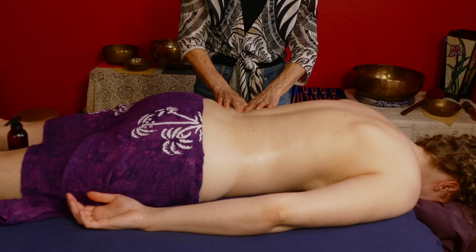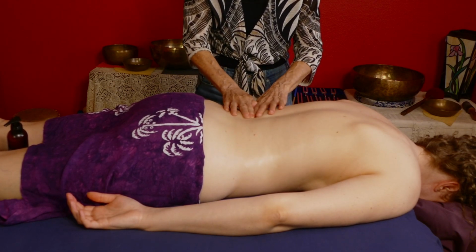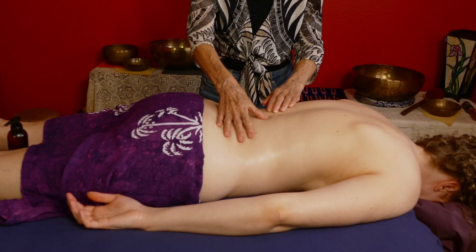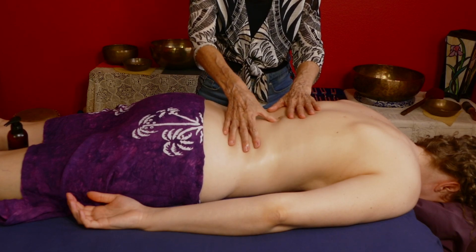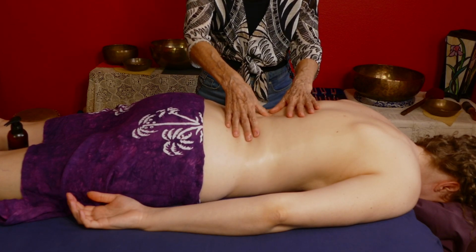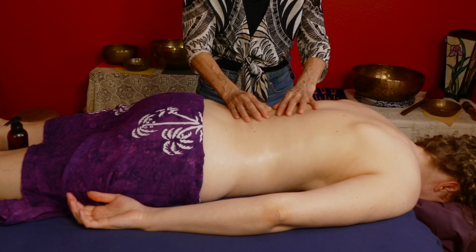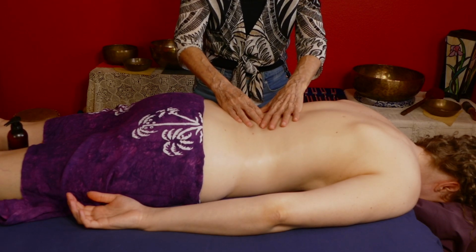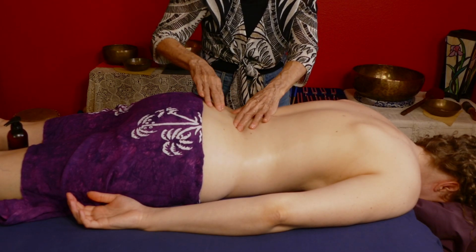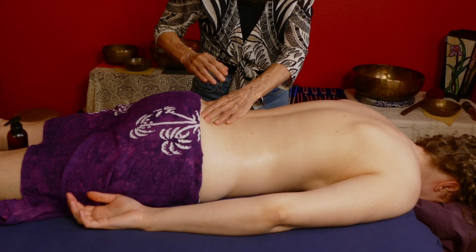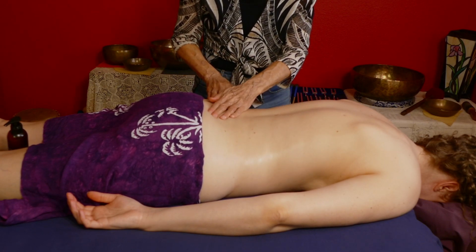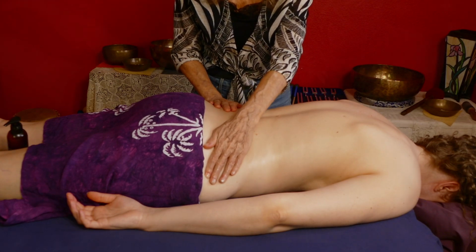Through my experience, I've discovered that most of the sciatic pain that I run across is just a misalignment of the sacrum. Once that sacrum is able to find its way back to the proper alignment, the sciatic pain goes away.